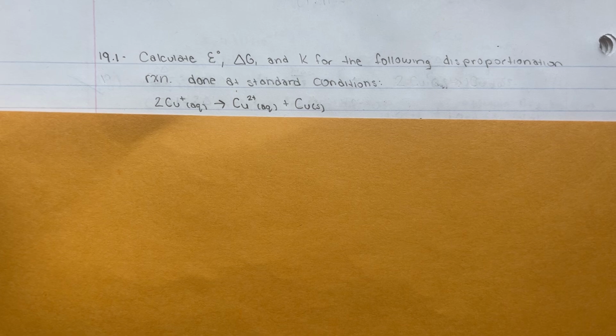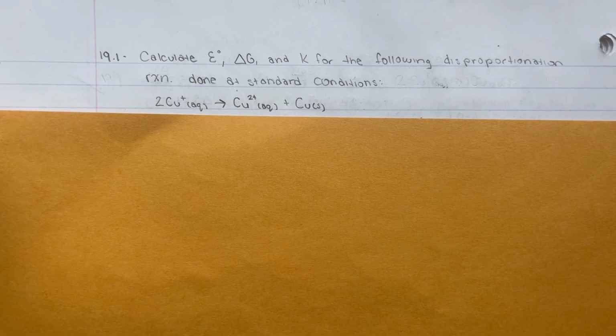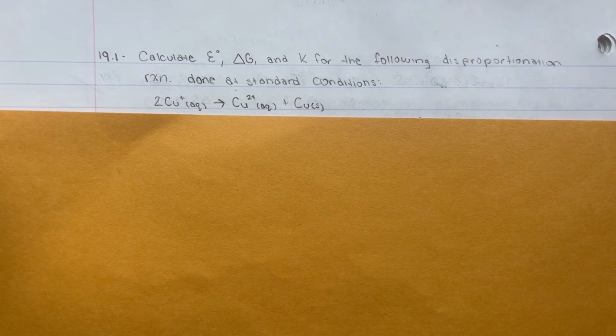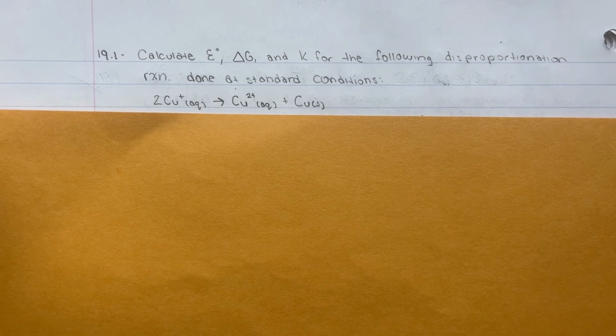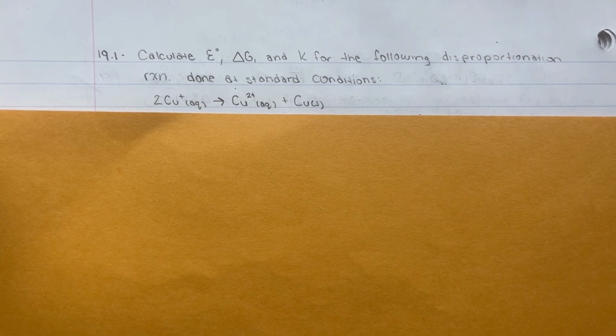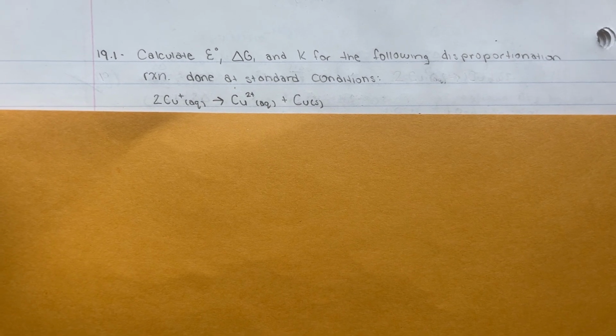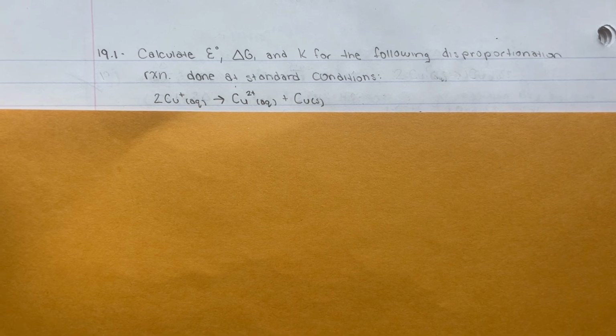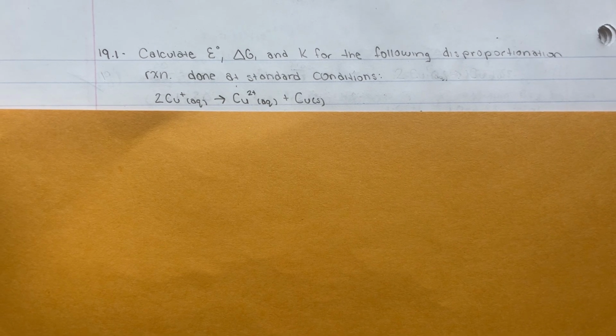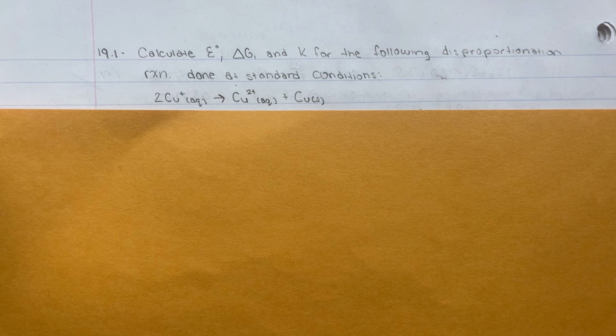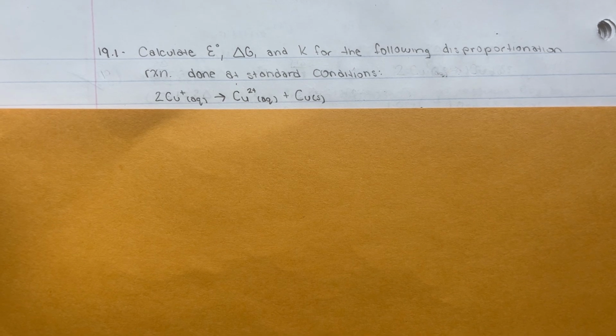My name is Bella, and I'm going to be going over question 19.1 from the additional Khan Academy Electrochemistry problems. This question states, calculate E naught, delta G, and K for the following disproportionation reaction done at standard conditions. A disproportionation reaction is one in which the same element is both oxidized and reduced.